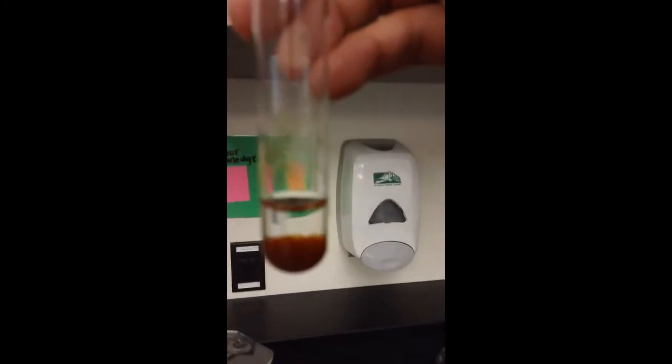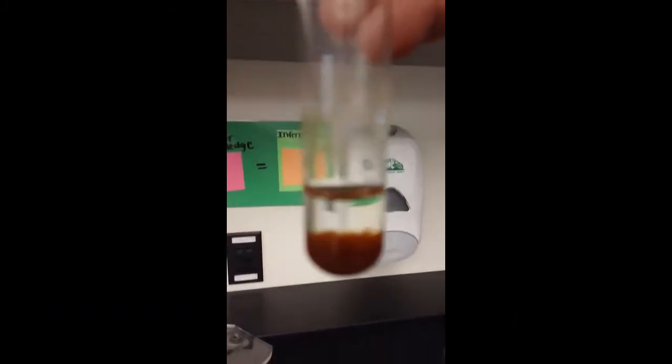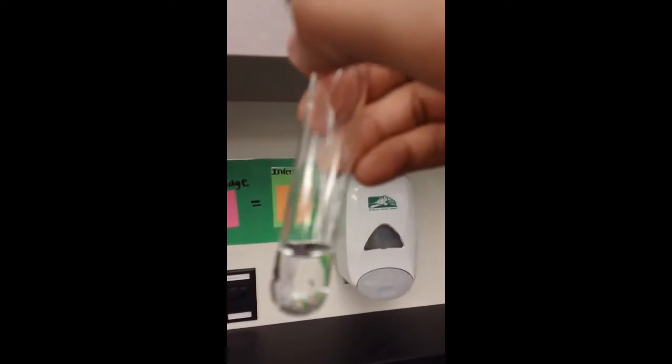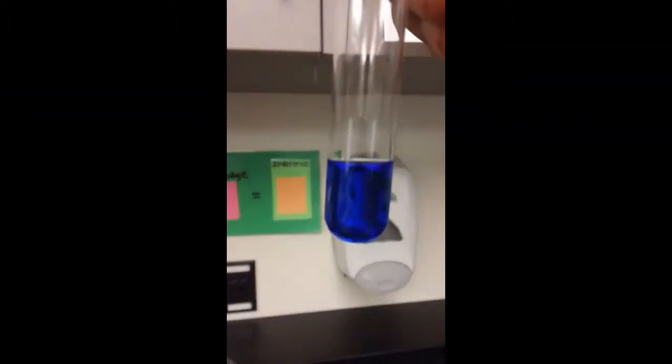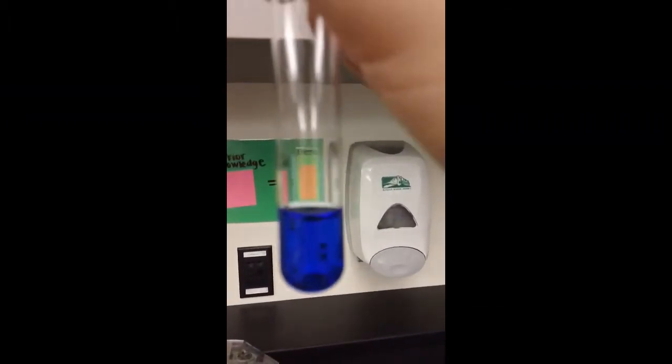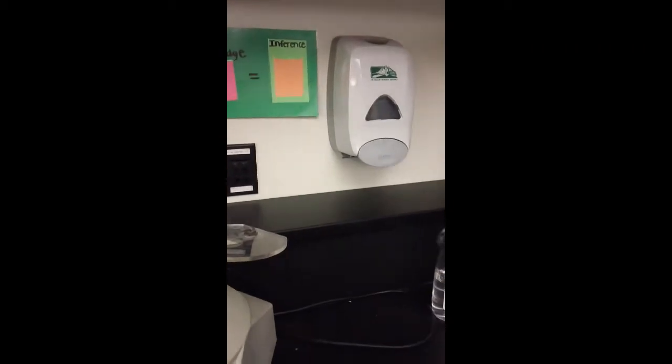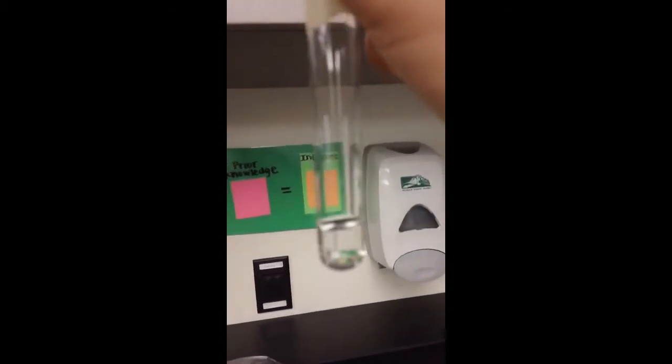Okay. Then we have our Fe. Notice we have a solid there. Our zinc does not look like we have a solid. We have our Cu. Okay. And here we have our potassium nitrate. Okay. So now what we're going to be doing is centrifuging.